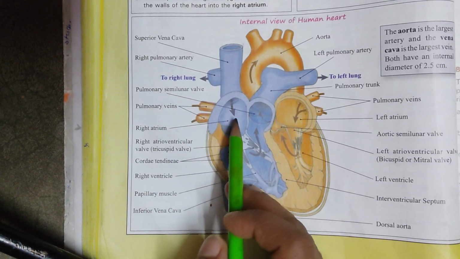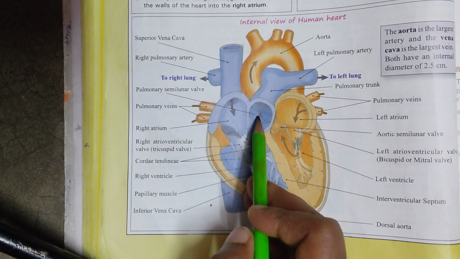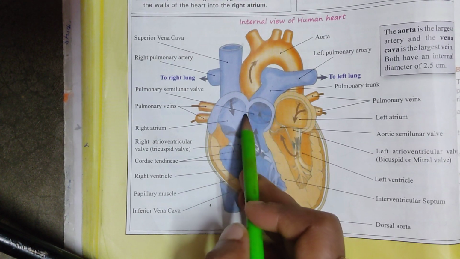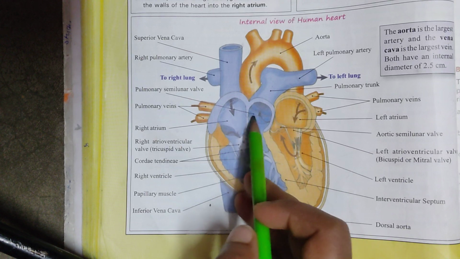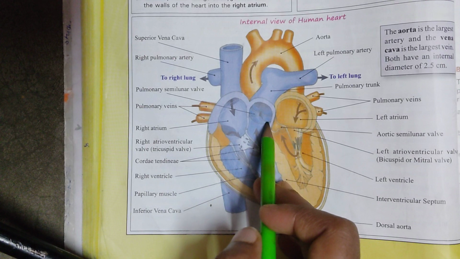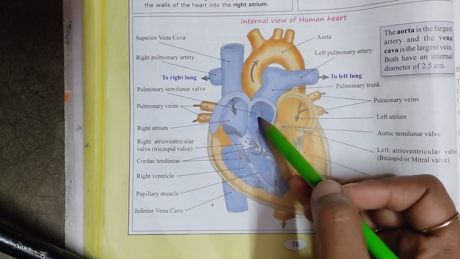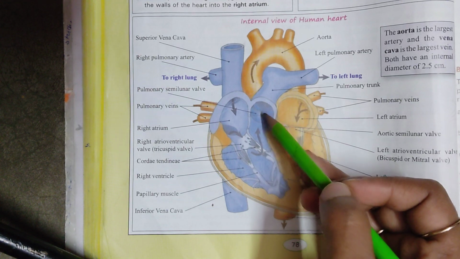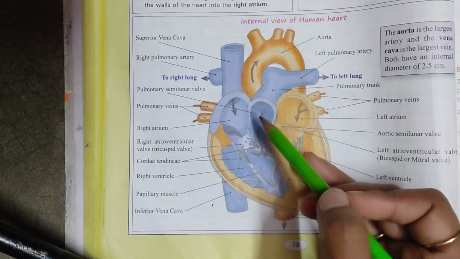Now next, there is presence of valves. See here, there is presence of a valve, the gates. Now this valve is known as the pulmonary semilunar valve, because this valve is extending towards the pulmonary artery. So here this one is the pulmonary semilunar valve.